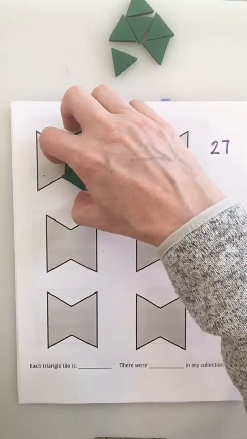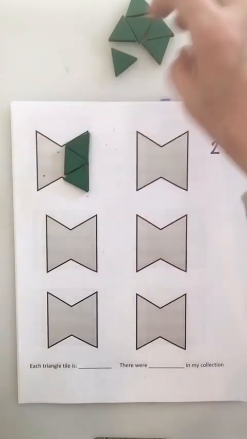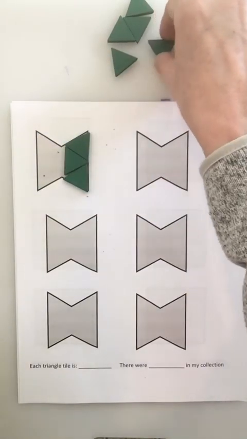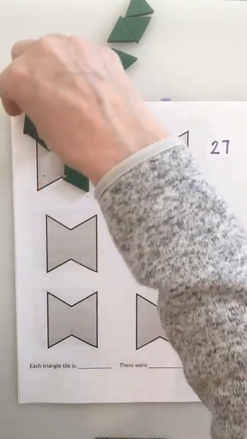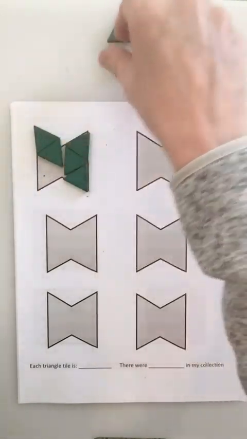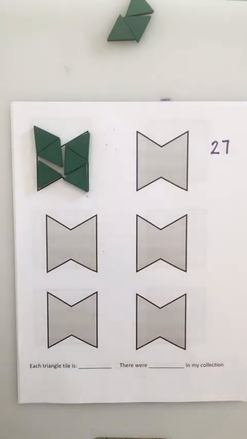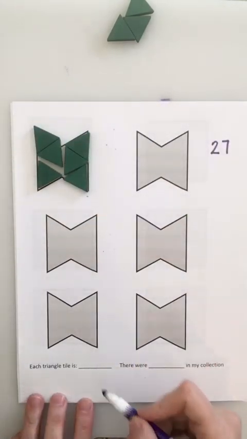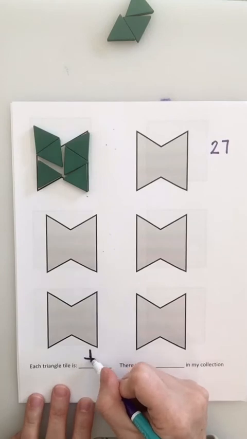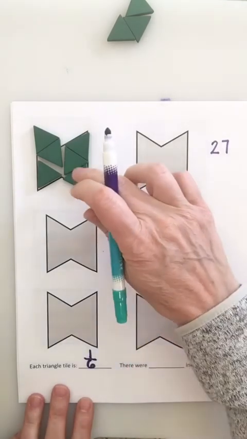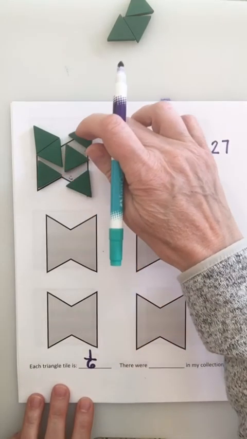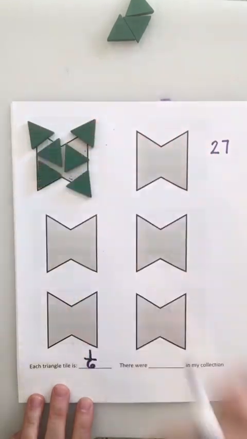So this is 3 triangles, and then I'm going to fill this one in with 3 more. So how many parts are in this butterfly? Each triangle is worth 1/6, right? So 1/6, 2/6, 3/6, 4/6, 5/6, 6/6.